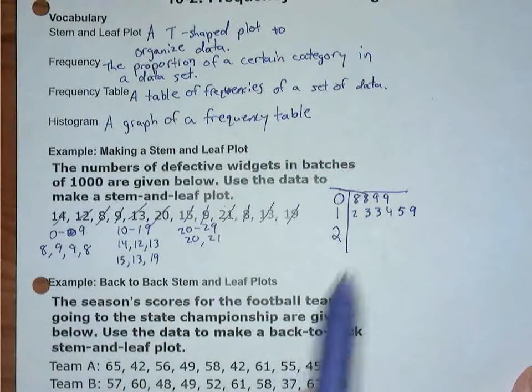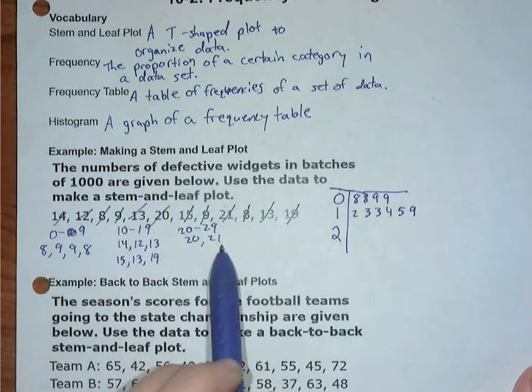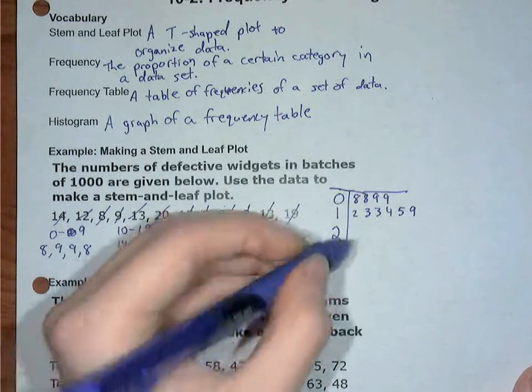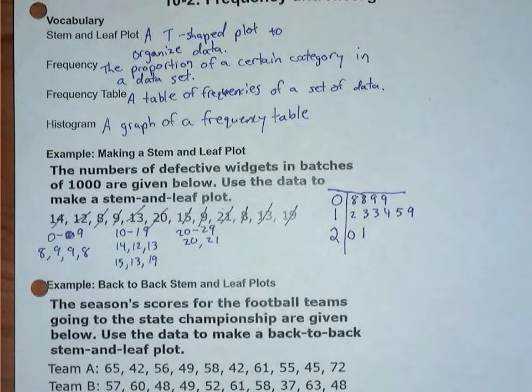Okay? And then I've got my 2's, my 20s. So we've got 20 and 21, so I've got a 0 and I've got a 1. And that's my completed stem and leaf plot.